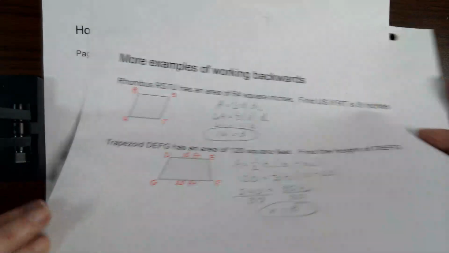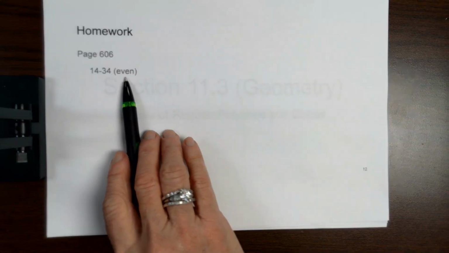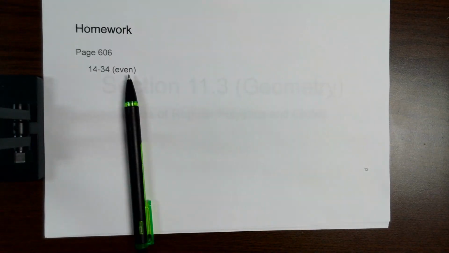So it's the same thing. You're just working backwards. The homework on this is page 606, 14 through 34 even.